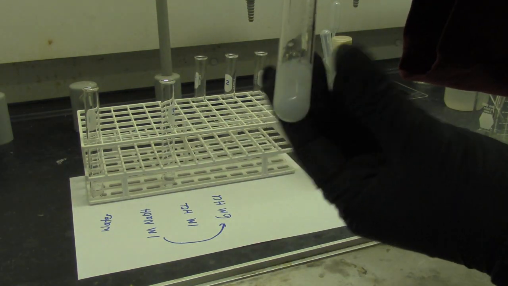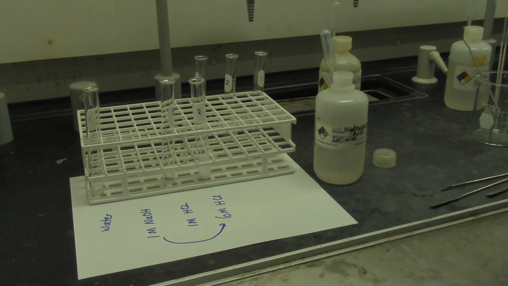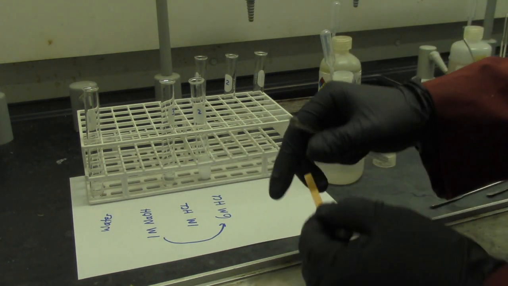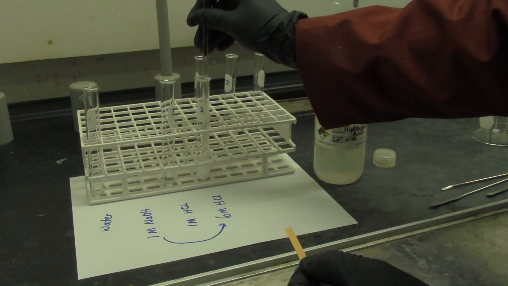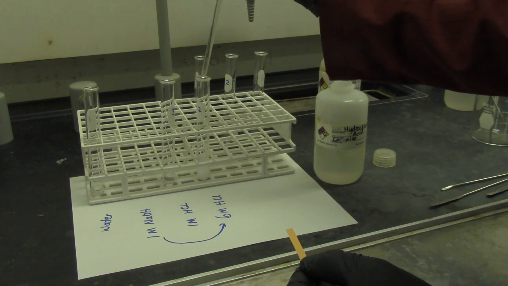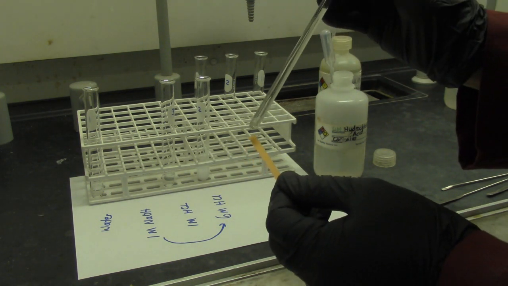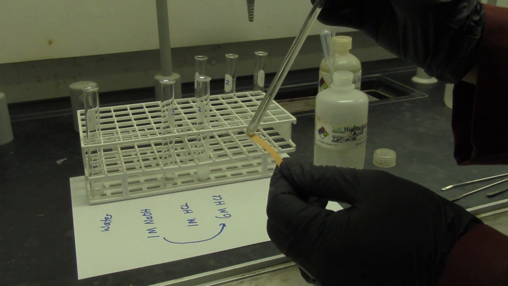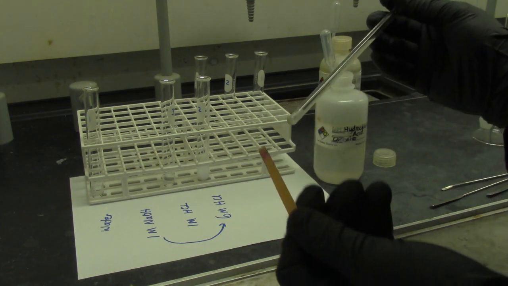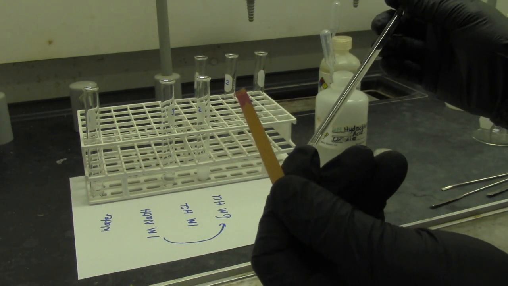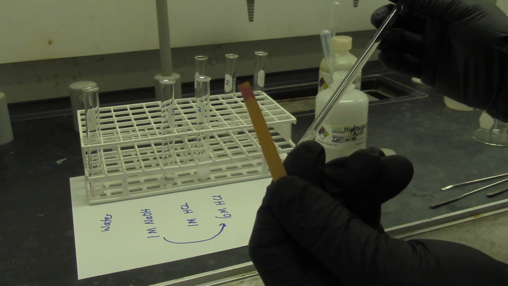Ooh, it's a little bit warm. And we'll test the pH of the solution. Take one dip with the stirring rod and put it on a litmus test paper. Take down the observation. Acidic.